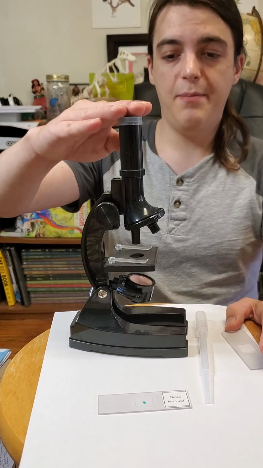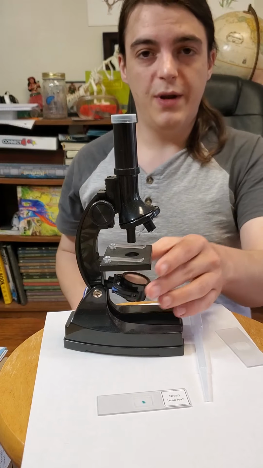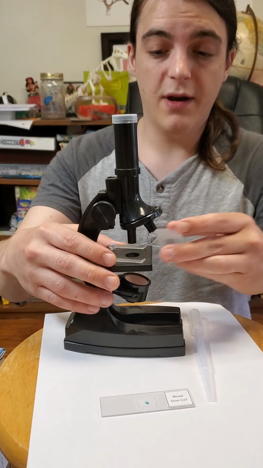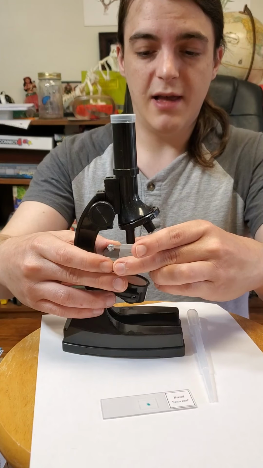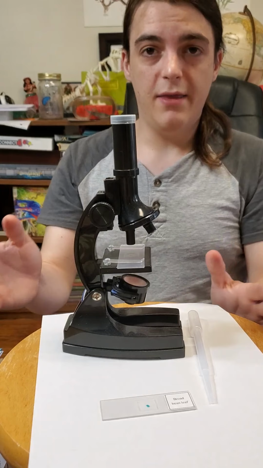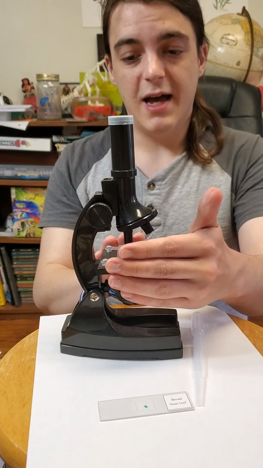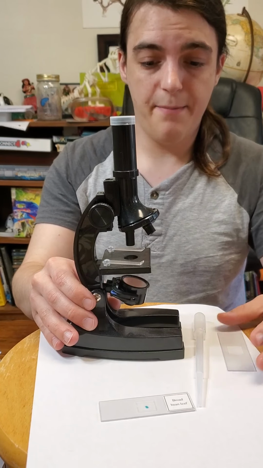You've got your eyepiece, your lenses, your adjuster, your illuminator, your stage, and slides. Very important. They're going to see we've got these two little arms here on the stage. You slide your slide right there so that when you zoom in and look around, the slide stays right in one place and you can take a look at very small things using that.